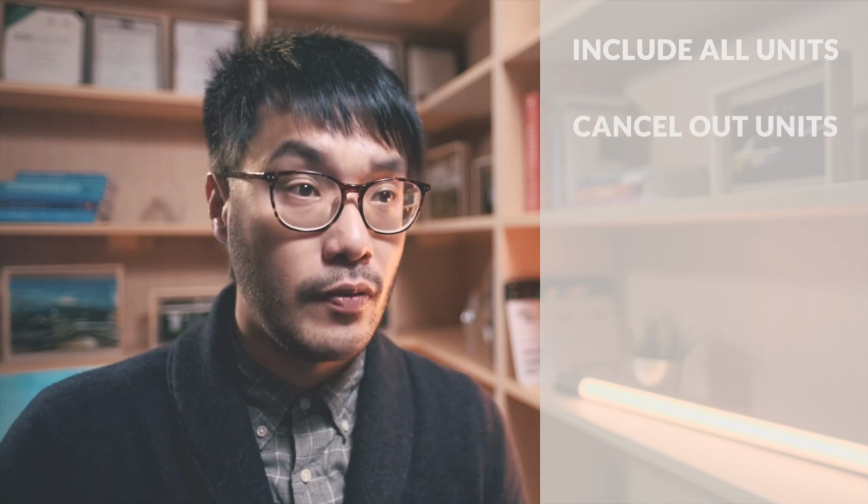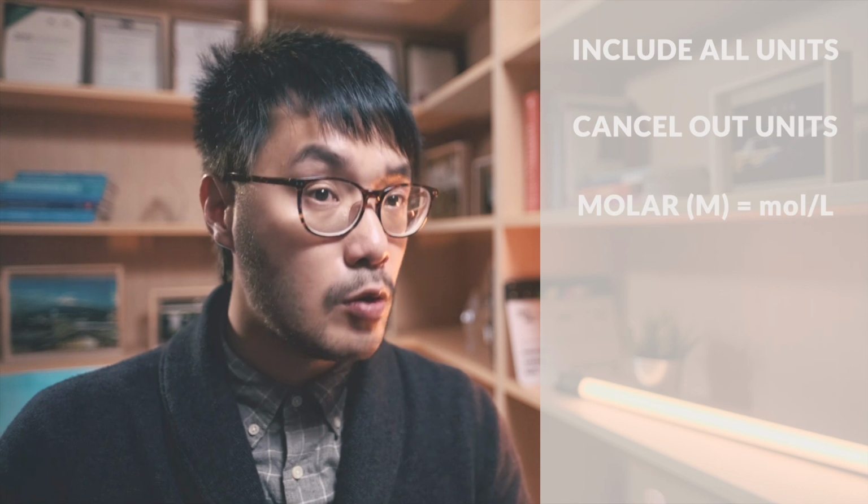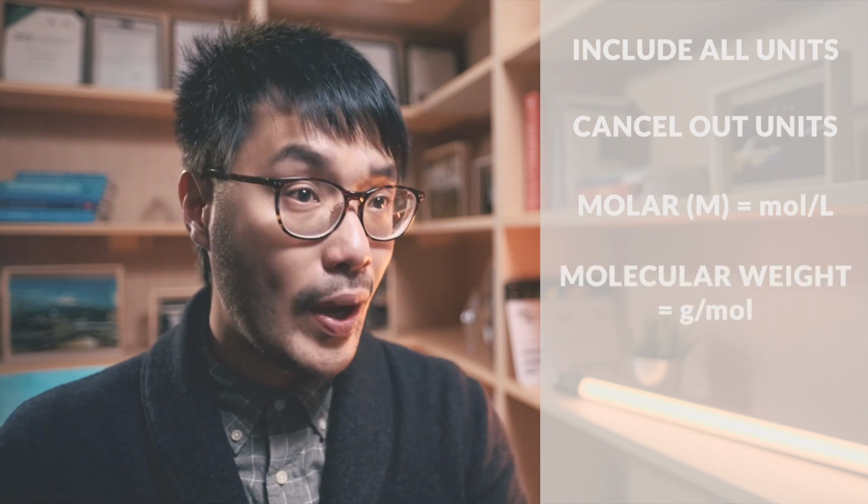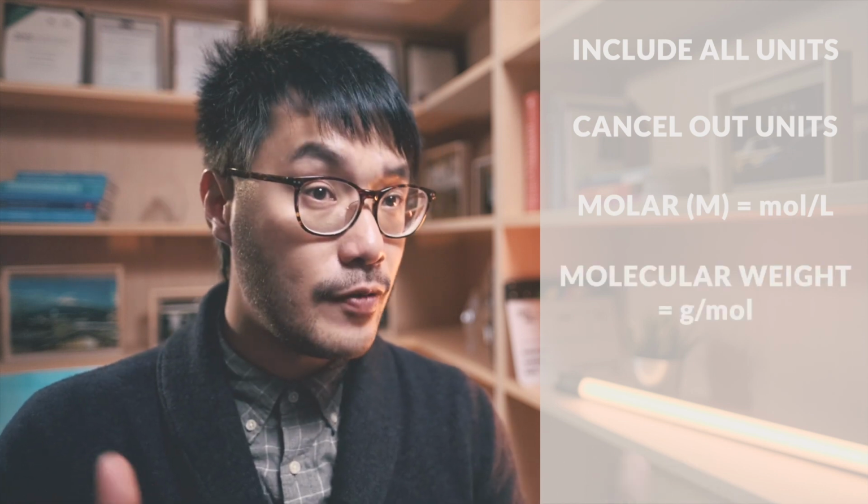Let's start with some basic calculations for making solutions. A good tip is to include all the units in your calculations and cancel them out when you're multiplying or dividing. For example, write molar as moles per liter and assign the molecular weight the unit of grams per mole. Then make sure your final answer ends up with the right units. This is easier than trying to remember a formula for working out these problems.